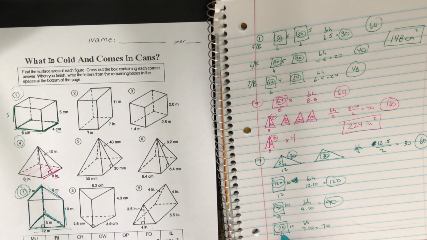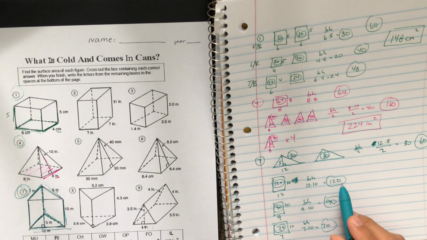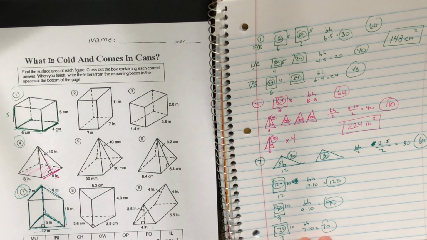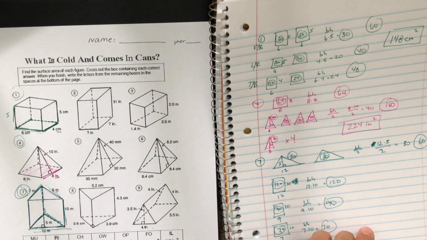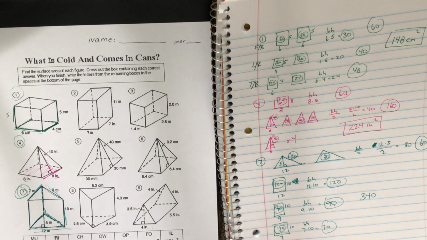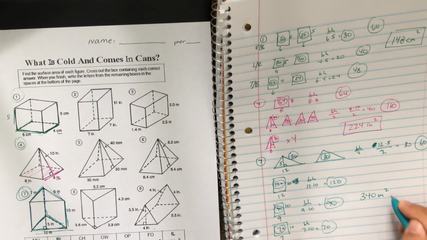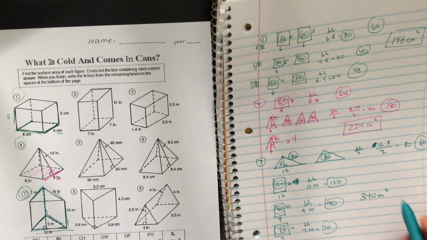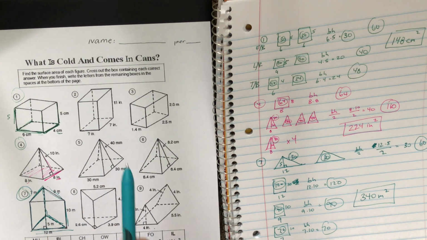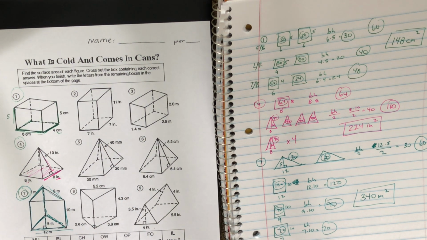And if we add all these up, 70 plus 90 plus 120 plus our two bases, which is 60. I don't have my calculator right now, but that's 180. 180 plus 90 is 270. 270 plus another 70 should be 340. I believe it should be roughly 340. You can use a calculator to check me. And it's in meters because it says M, meters squared. So that is number 1, 4, and 7. Hopefully you guys can do 2, 3, 5, 6, 8, and 9 on your own. Good luck.